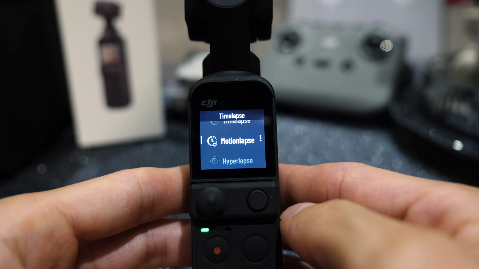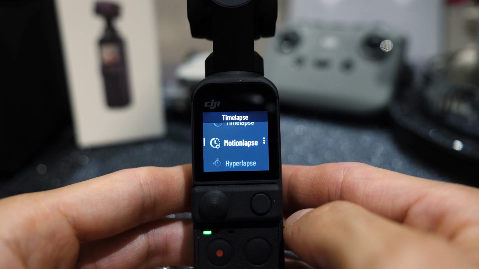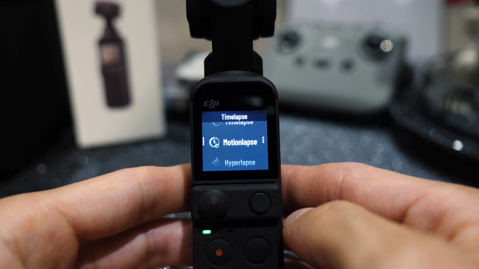Motion-lapse is pretty much the same as time-lapse. The only difference is you can set the gimbal head to move from left to right or a custom movement. If you don't want the gimbal head to move, just select time-lapse. Today I'll go through motion-lapse settings so I can show you how to set the gimbal movement.